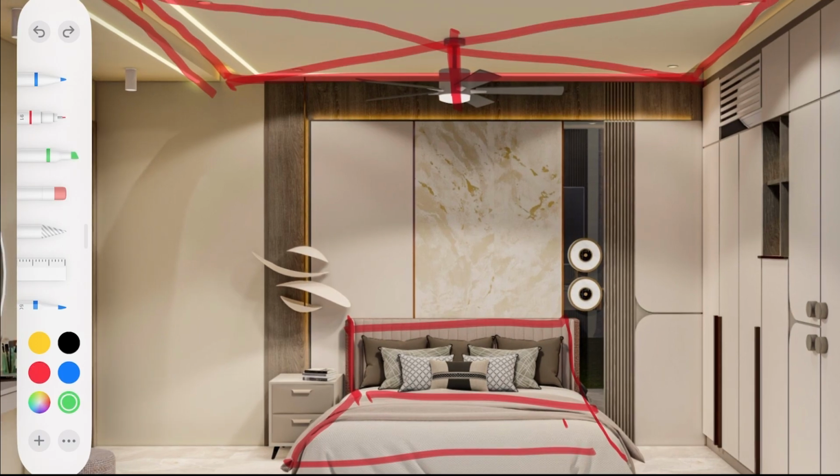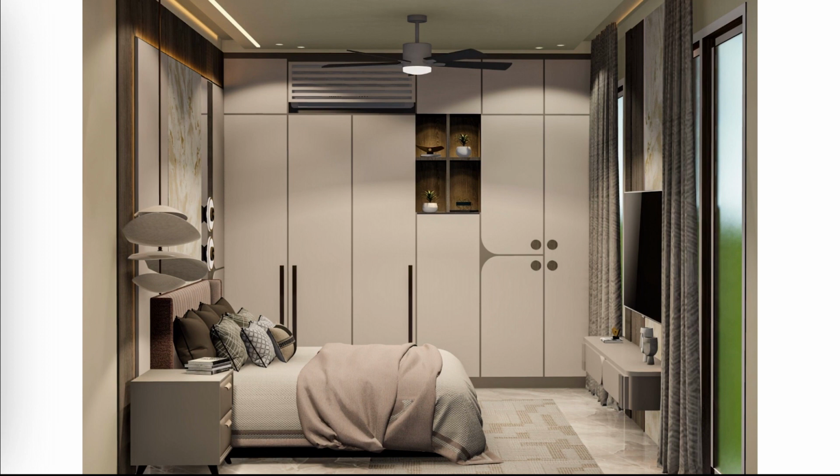You can create endless option, but you have to stick to the basics. See, fan should be above the bed. Also, if you're creating a symmetrical panel like this, the fan should be placed at the center of the panel. Then only it's going to give a decent look. See, it's very small thing, but people make mistakes. Even I have done the similar kind of mistake in my beginning of my practicing career. So keep this thing in mind and your false ceiling will look very nice.